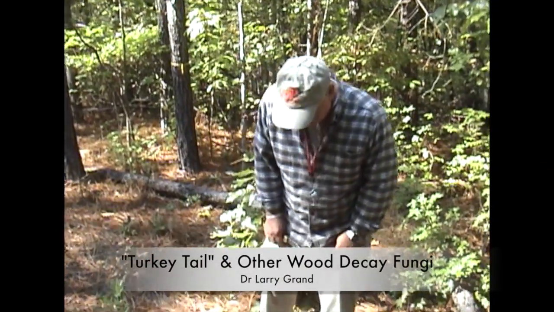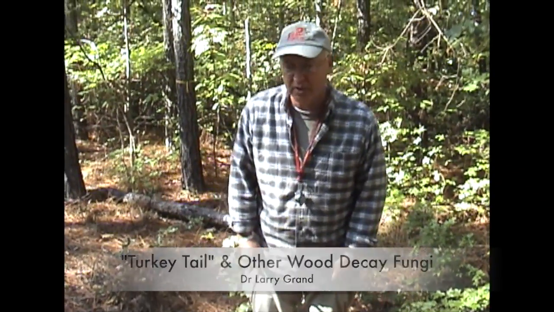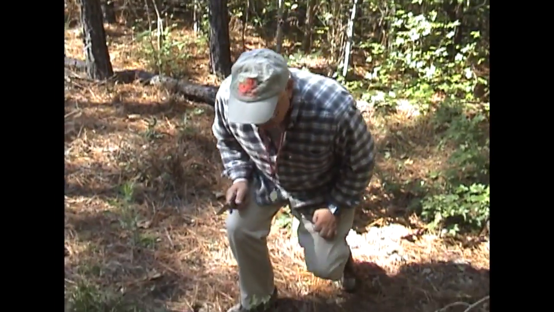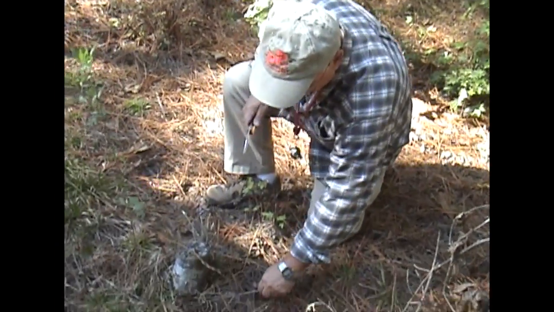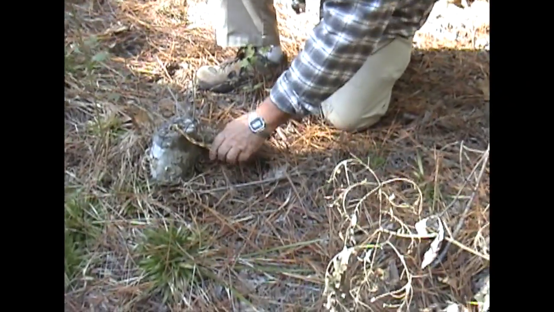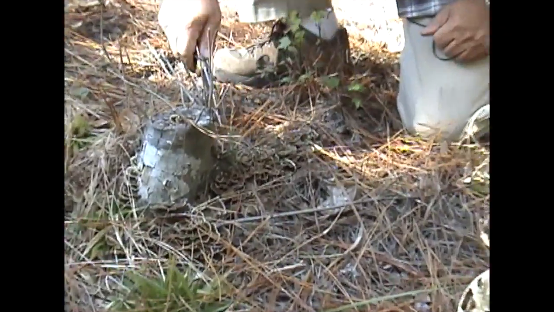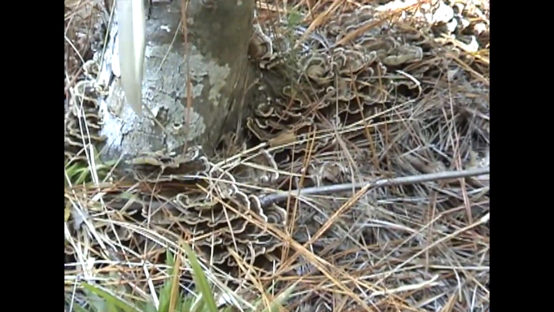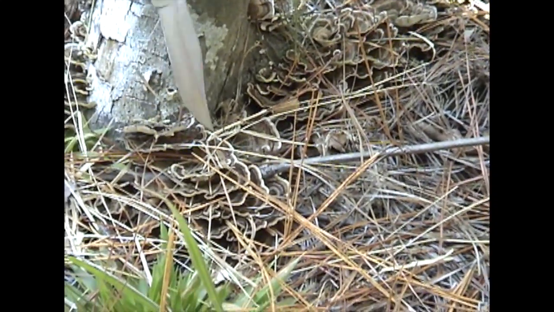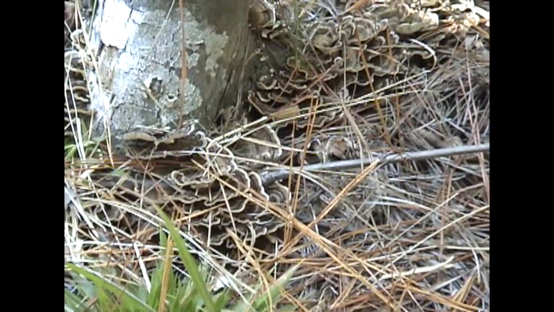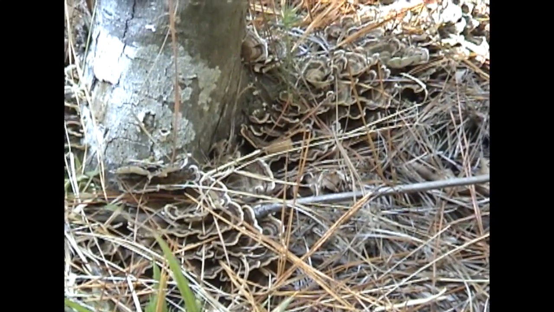Here's an example of one of our most common wood decay fungi, and one that actually has a common name. This is called the turkey tail fungus. It is what we would call a bracket fungus or a shelf fungus, and you can see the reproductive bodies, the fruiting bodies, all over the edge and the sides of this stump. It's a red maple stump.